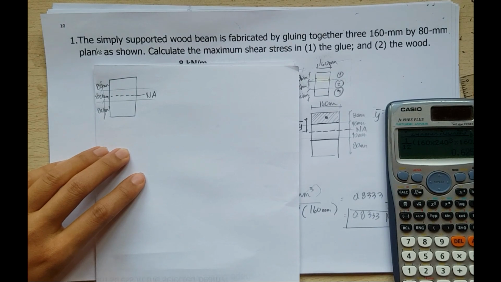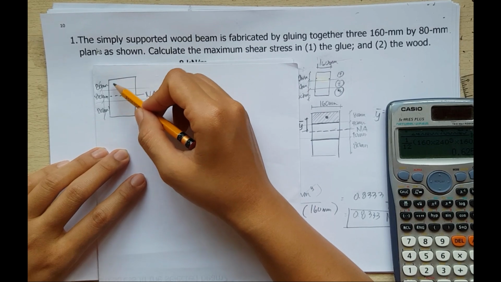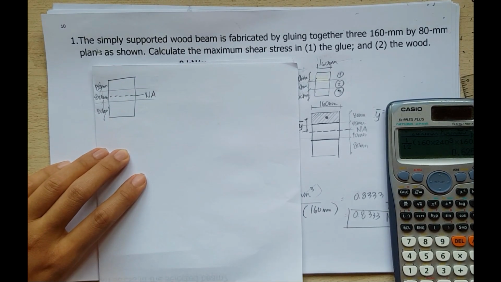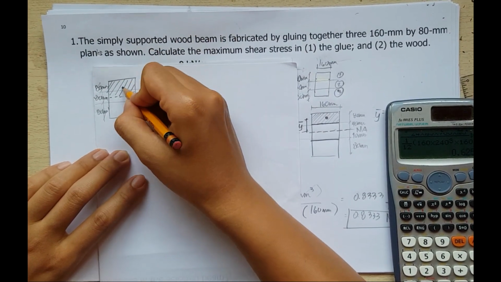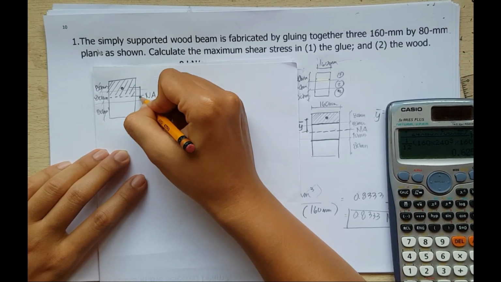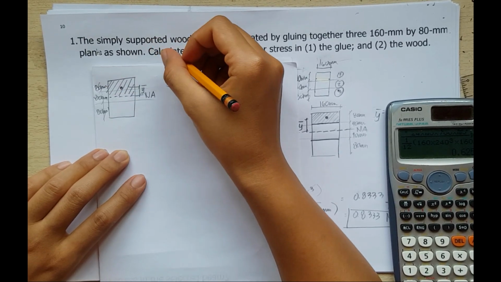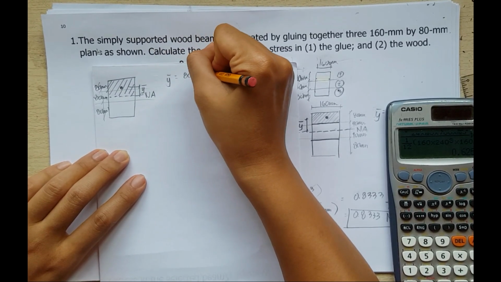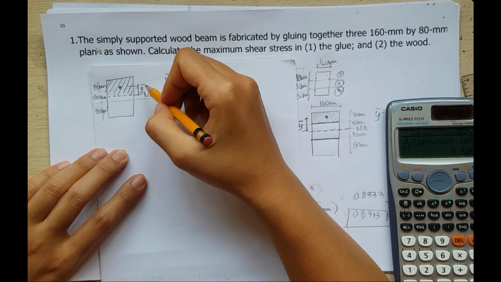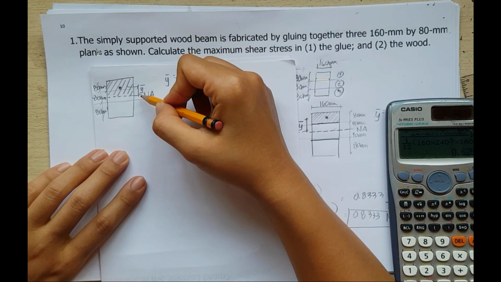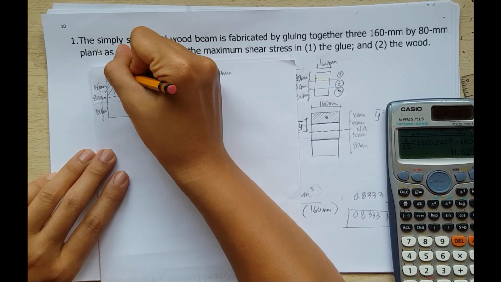We will consider the maximum shear stress in the wood. Since this cross section or this beam is composed of wood, we consider it as one entity. So this is the area we will consider. It has a centroid that is equal to Y bar from the neutral axis. So our Y bar is equal to 80 plus 40 all over 2, so it is 60 millimeters. The centroid is 60 millimeters from the neutral axis to this point. So this is 160 millimeters.